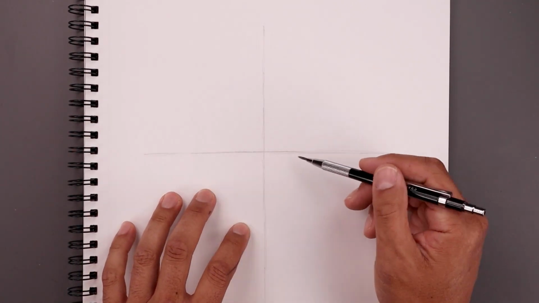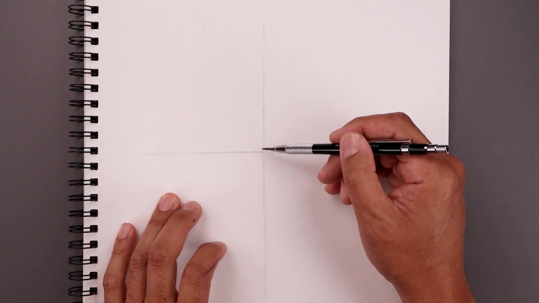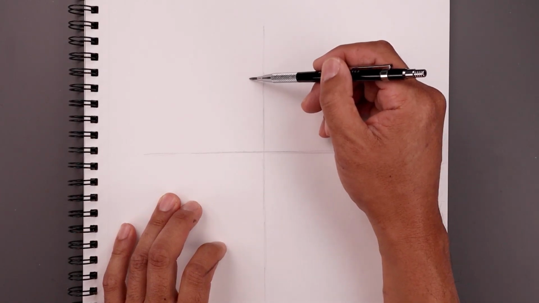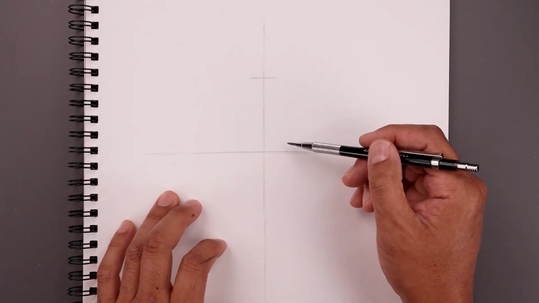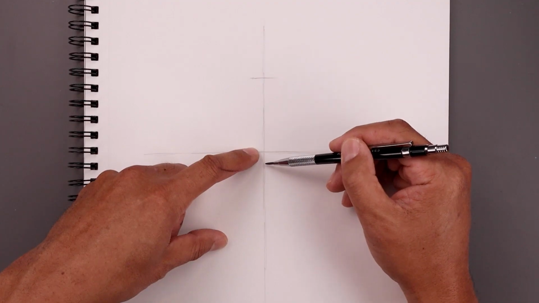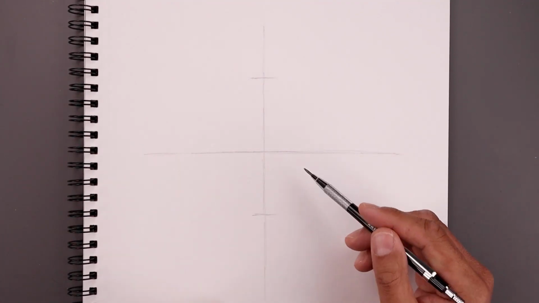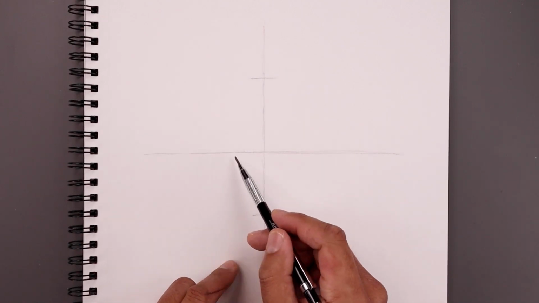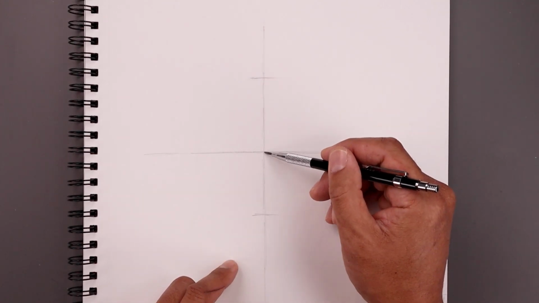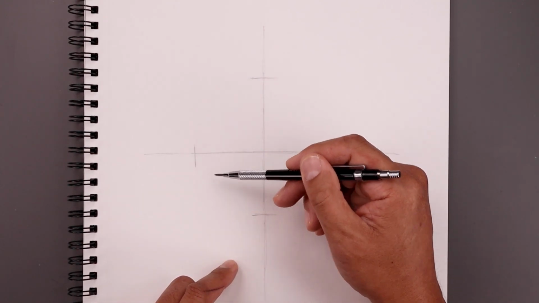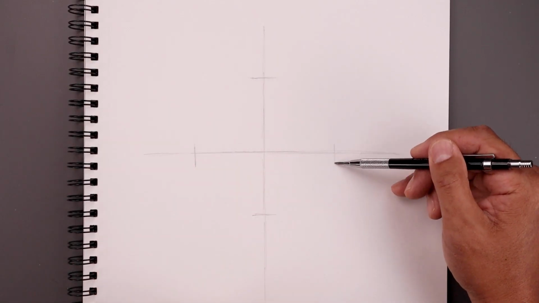Now I'm going to use these two lines to help us create a circle in the center of our page. From the middle, let's go all the way up to the top and mark off the top of our circle. Let's take this same distance from the center and do the same thing along the bottom. So mark off the bottom of our circle. Let's repeat that same process across this horizontal line. So taking this distance from the center over towards the left, and then again doing that same thing on the right.